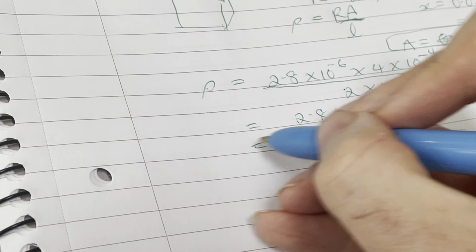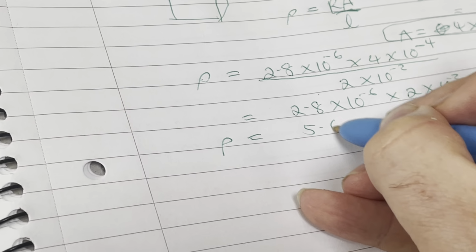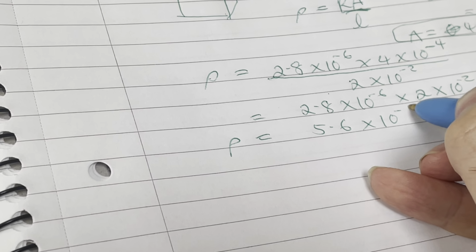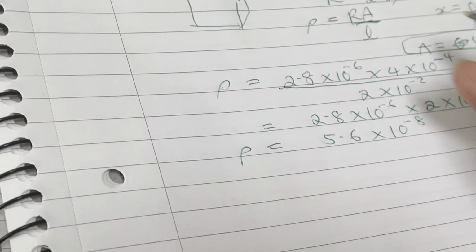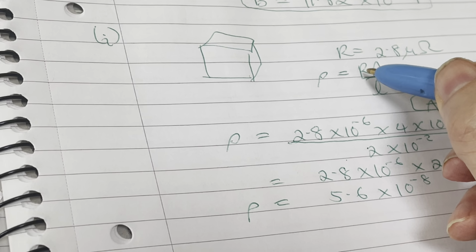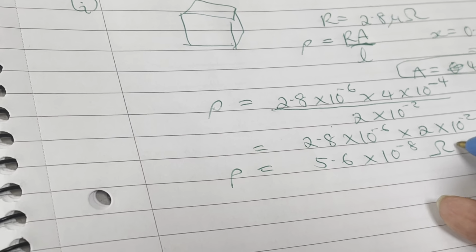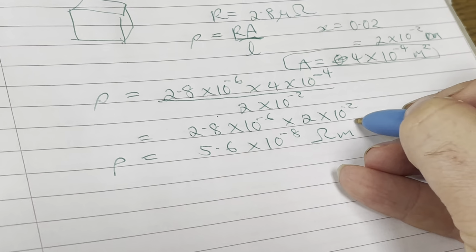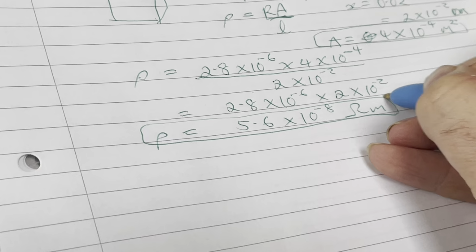So what's that? 5.6 by 10 to the power minus 8. Now what are the units of that? Well, that'll be ohm meters, because it's ohm meters squared over meters, so ohm meters. Okay.